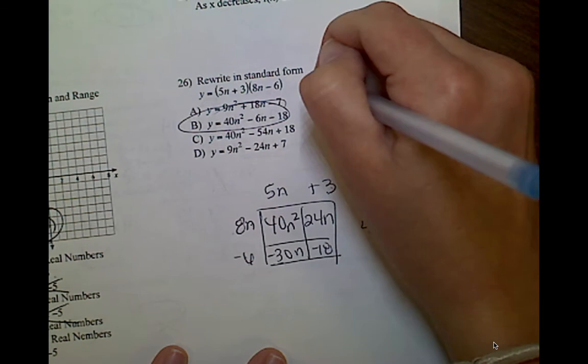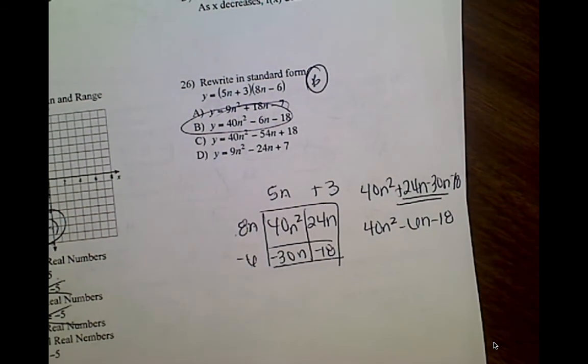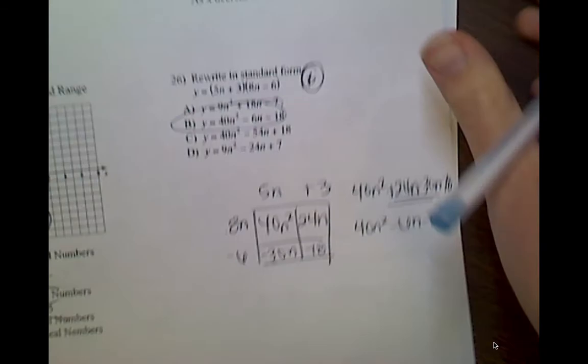And this is another one you can squirt blood on, so I'm going to circle B around it. You shouldn't miss this one. If you graph both of them, it will squirt blood on this one.